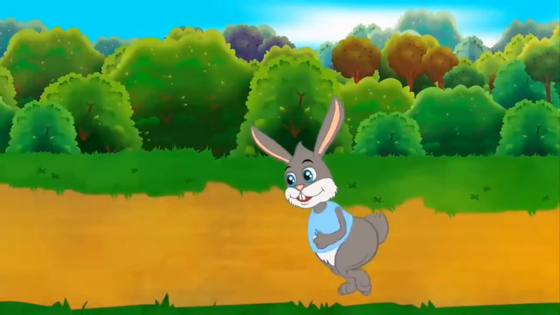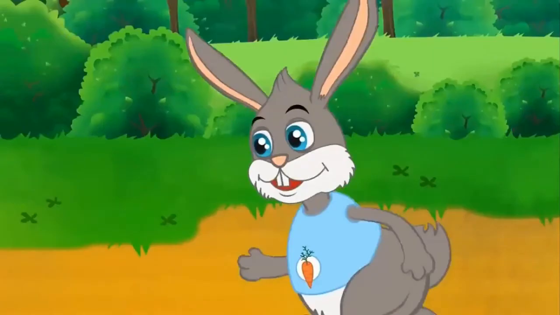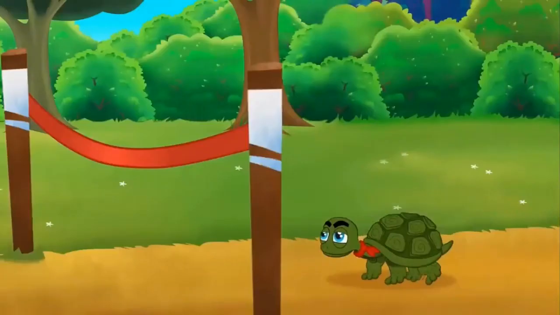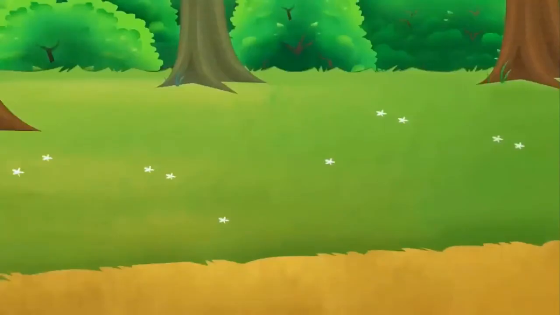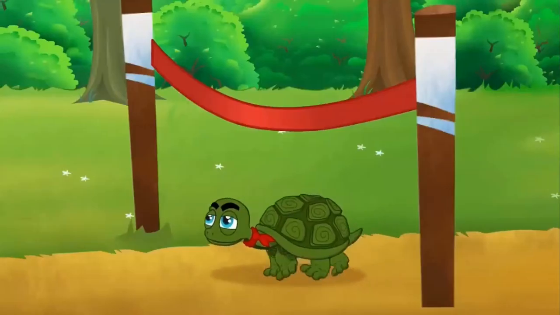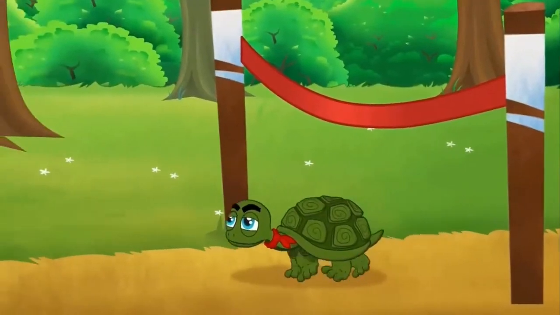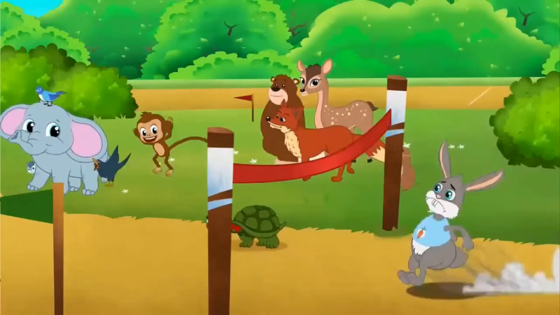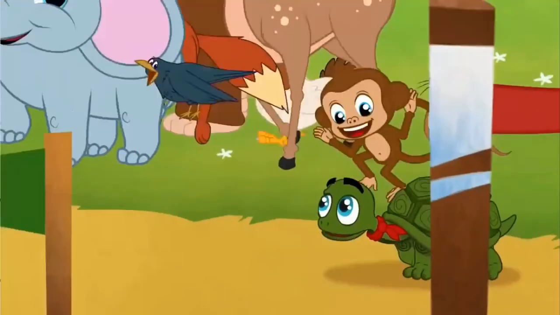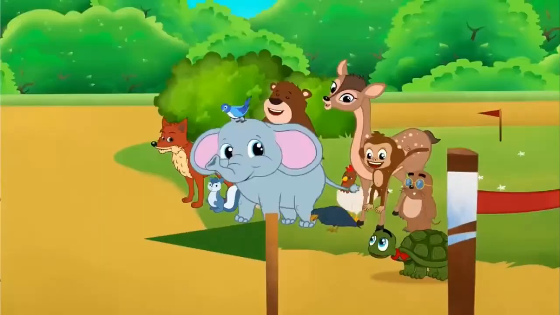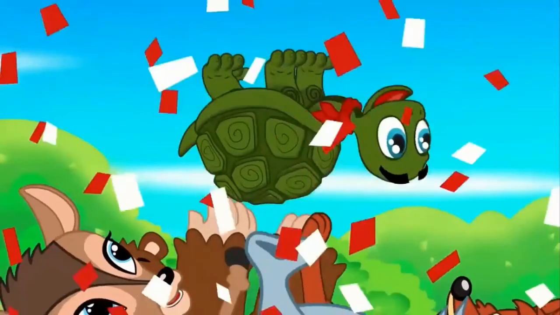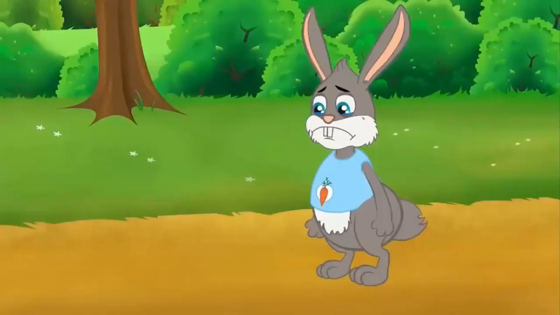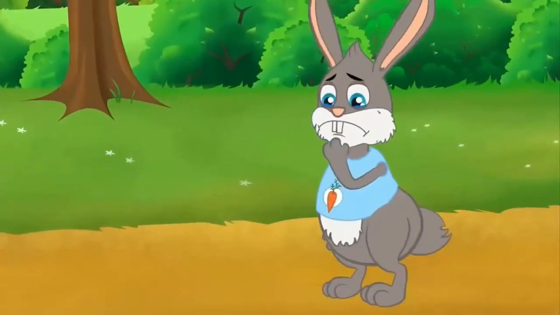As the rabbit was slowly making his way to the finishing point, what does he see? The turtle had passed him. In fact, he was about to finish the race. Using all the energy he had left over, he tried to pass the turtle. But the turtle had already finished the race. Some of the animals waiting at the finish line were extremely happy. All the animals were throwing the turtle up in the air with great excitement, while the rabbit stood in the corner with great sadness.